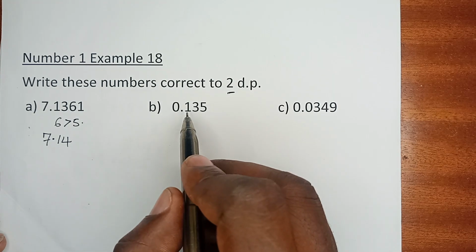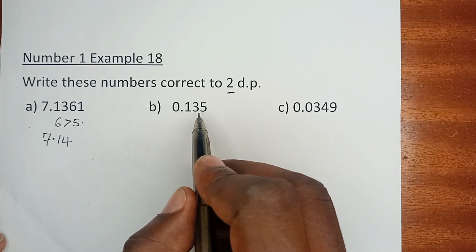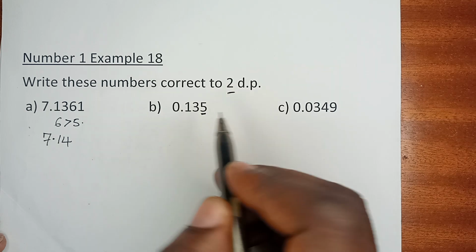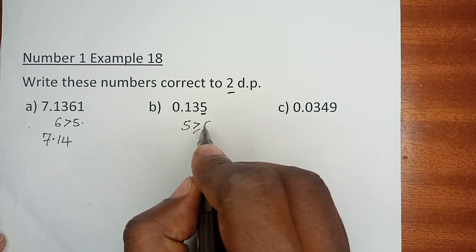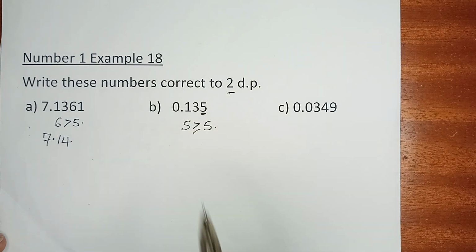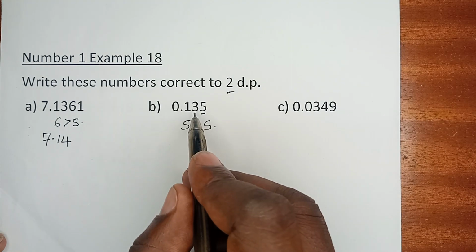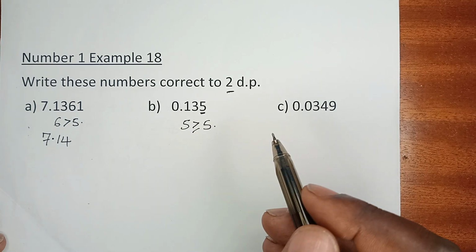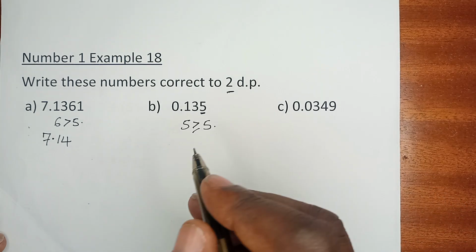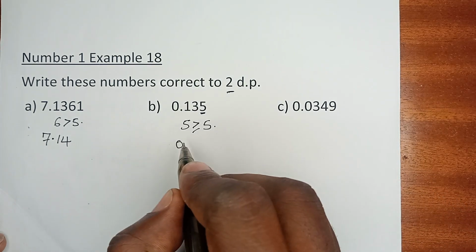Look at part B, 0.135, first decimal place, second decimal place, and the one in the third decimal place is a 5, which is equal to 5, and it is going to affect the digit 3 in the second decimal place, and we are going to round it up to 4, and therefore it's going to be 0.14.